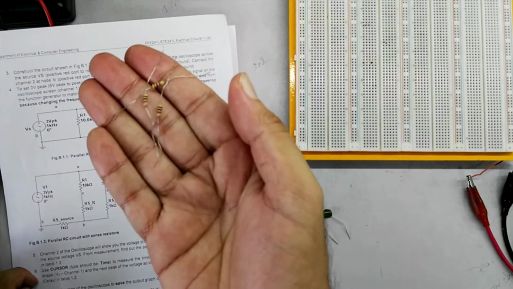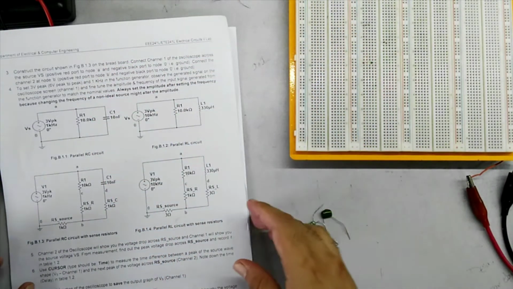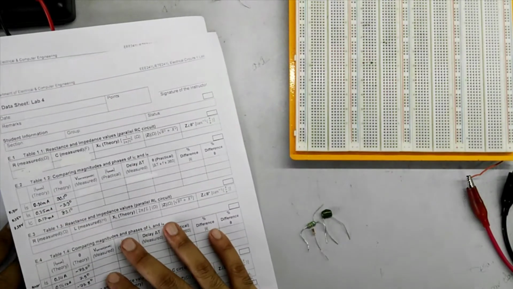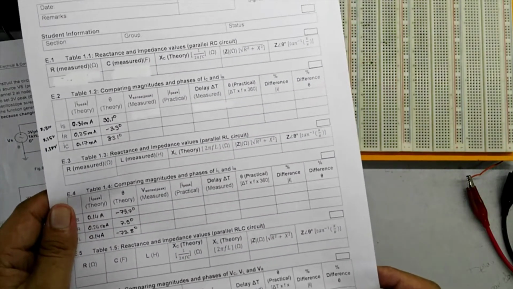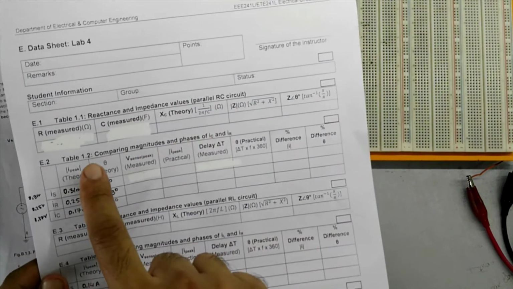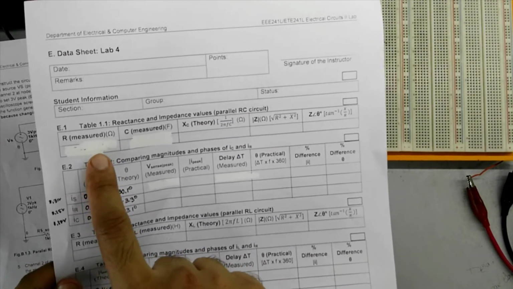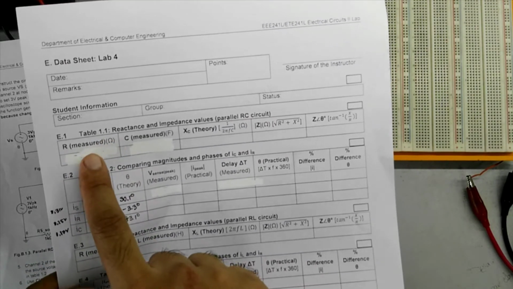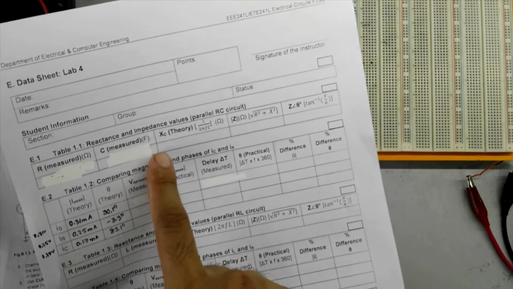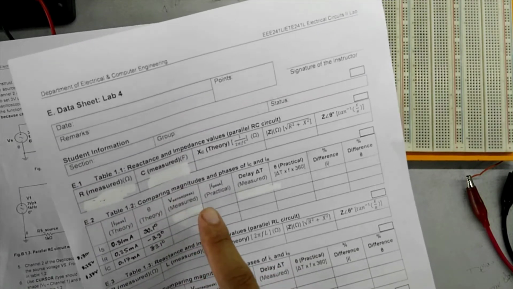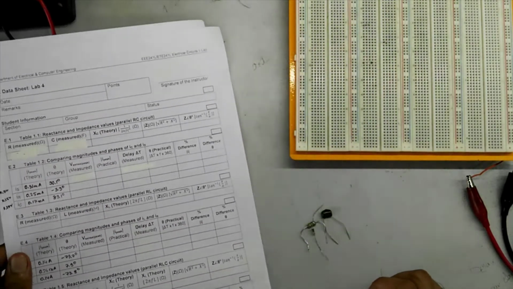These are the three 1 kilo ohm resistances. In the table for this experiment, for the RC circuit, we will need to measure the practical value of the 10K resistance and the practical value of the 10 nanofarad capacitance, which we are going to do now.